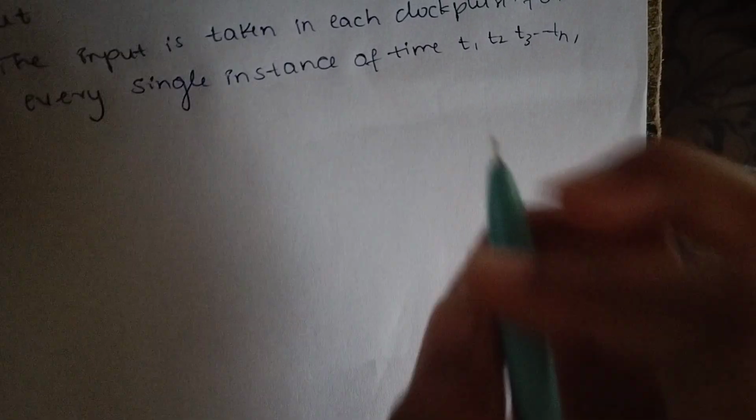So the inputs are taken as I1, I2, I3. As we have taken time as t, the input is taken as I.